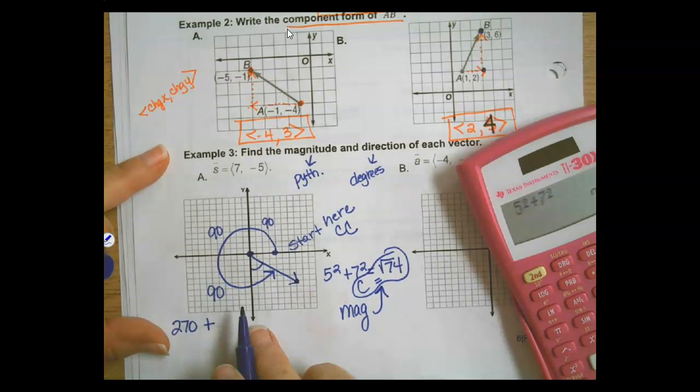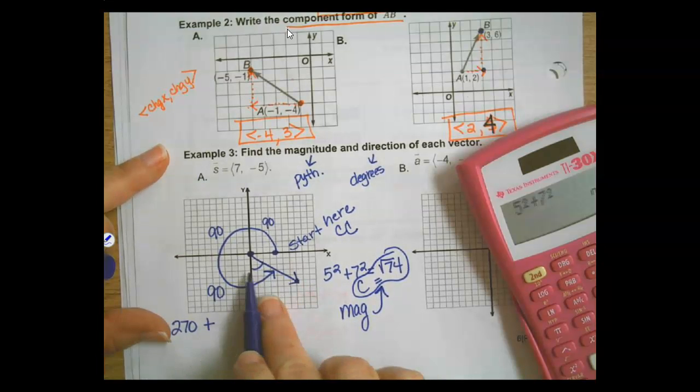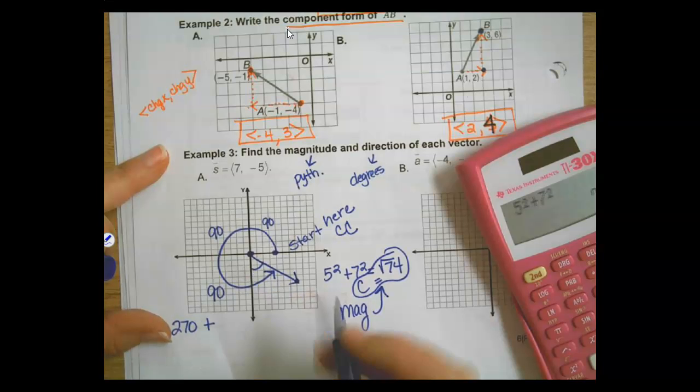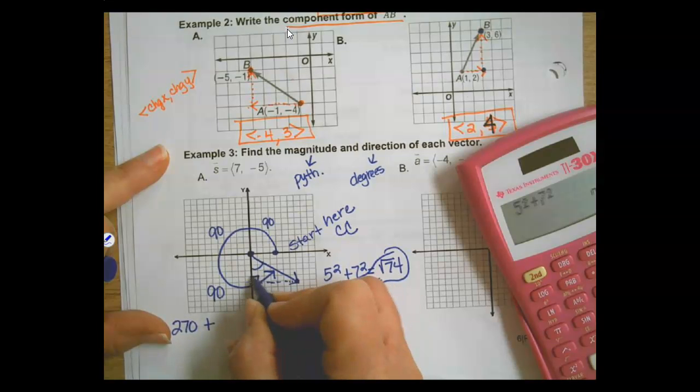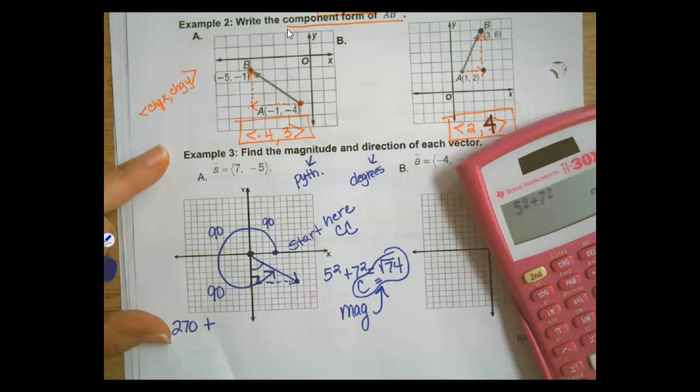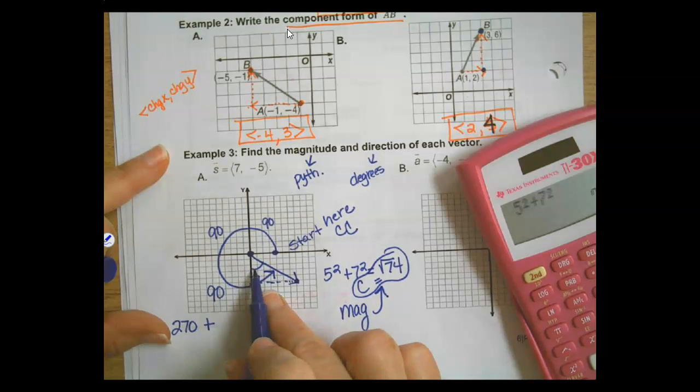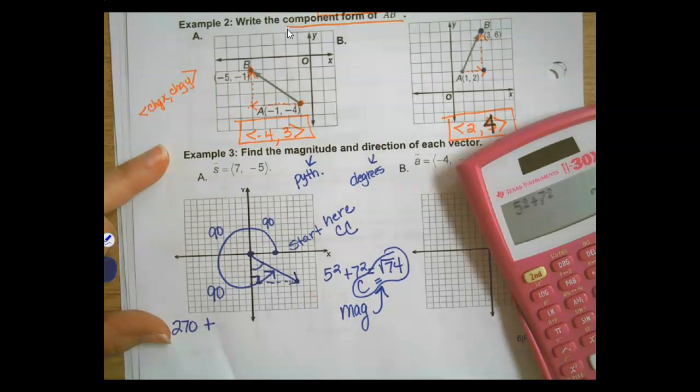My degree, so we know that's 270. So how do you find this degrees? If you would look at this, this makes a 90-degree angle. How do we find an angle based on what we have? Hopefully you said trigonometry.